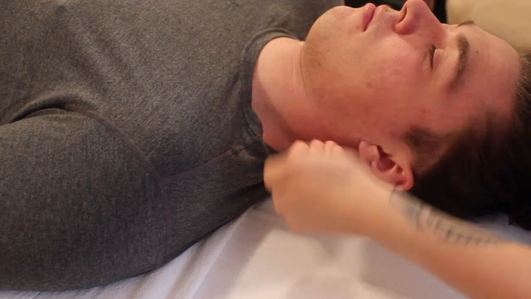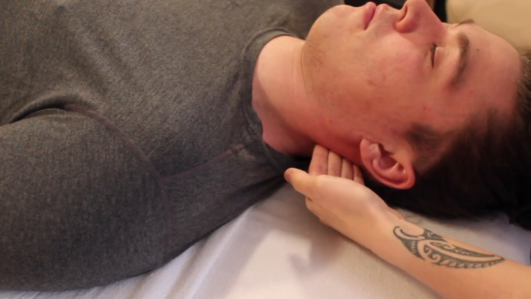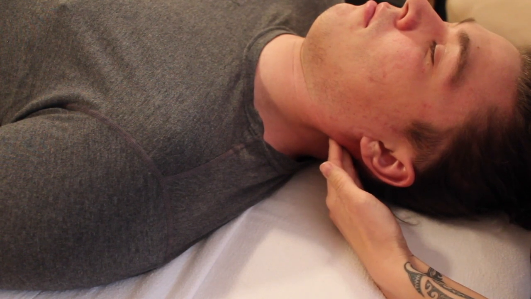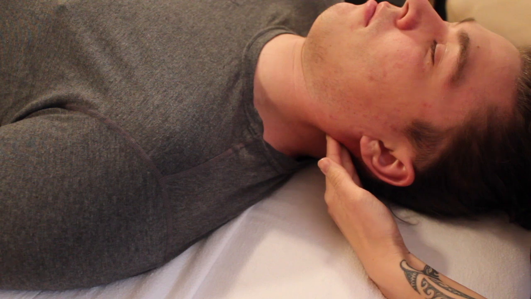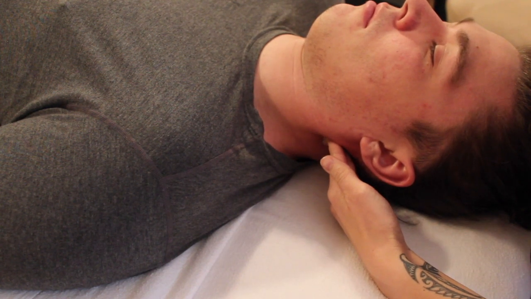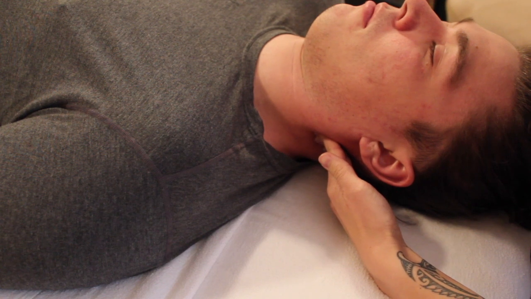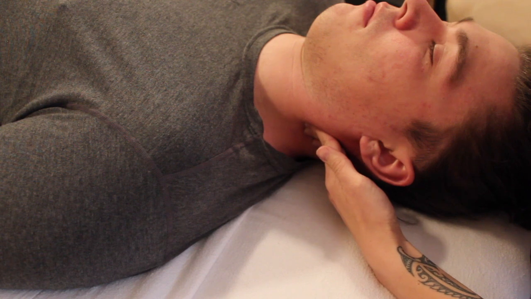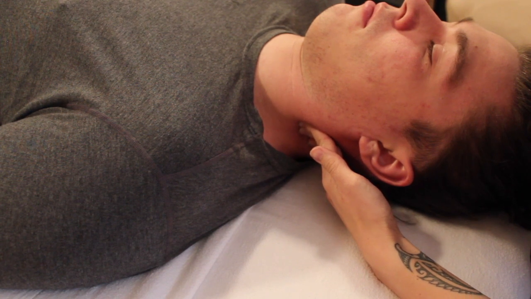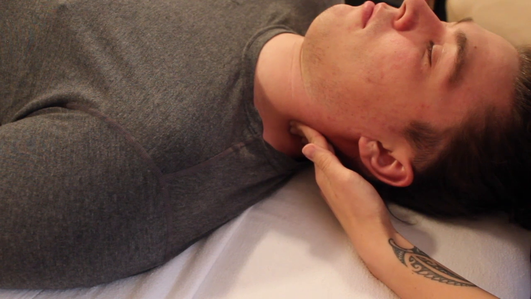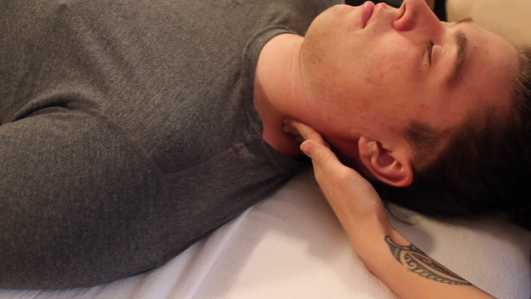So you kind of hook around it, and then you can feel that there's a little bit of lesser tissue. You're gonna kind of push on that, and again, follow that just all the way down. Start gentle and work your way up. It's not something you want to really press hard into right off the bat. You really want to get comfortable with finding it first. And just follow that all the way down.